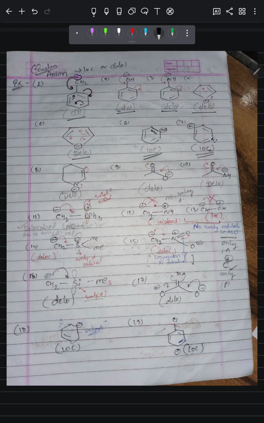Here a lone pair is present and an anion is present, so it is localized because of the double bond. And here it is delocalized because there is nothing to stop it; this will go here and here, so this is delocalized. This is also an example in which delocalization can be seen. This is also delocalized, and this is an important example.